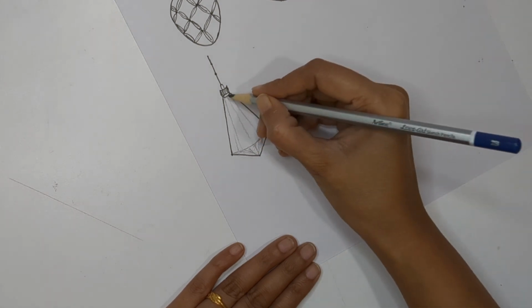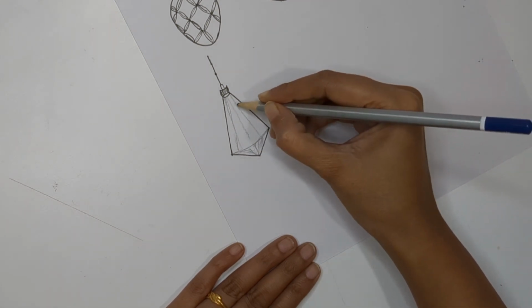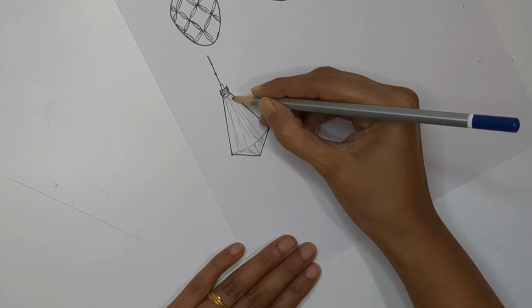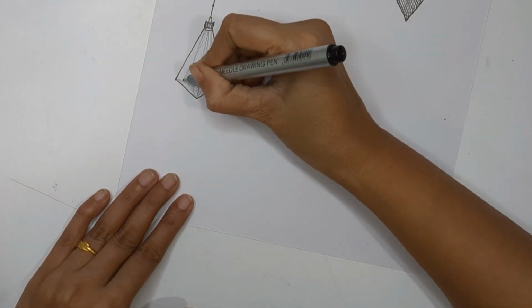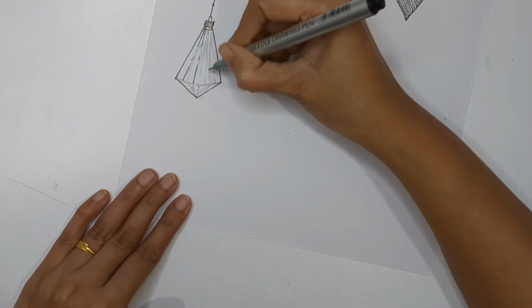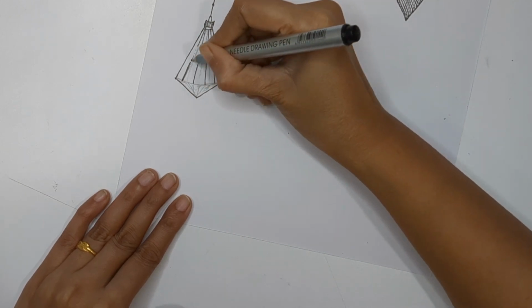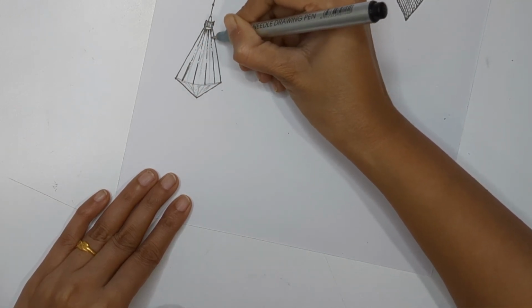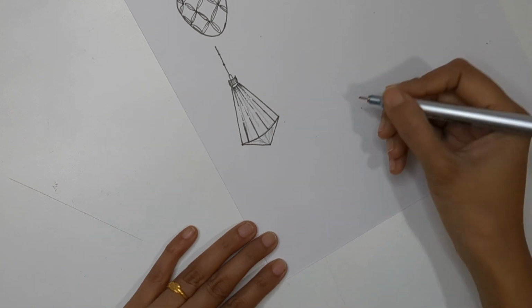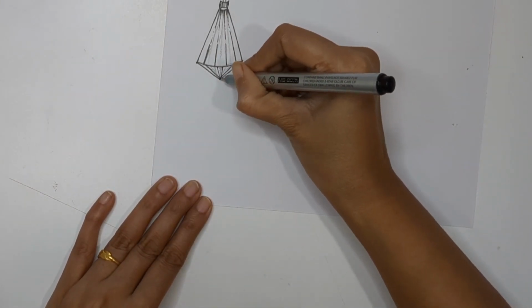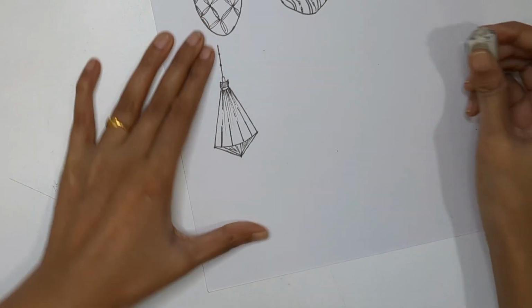You can do some extra shading and detailing. You can also apply cross hatching and cross contouring process into these things. It's totally fine, but I want to keep it simple, so I'm just tracing the lines that we have created. And let's rub the unwanted pencil marks.